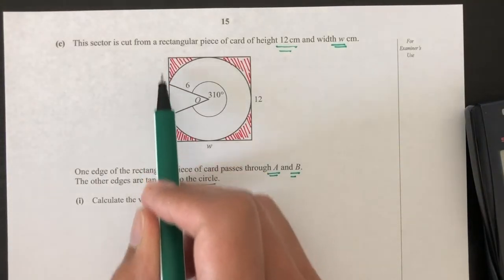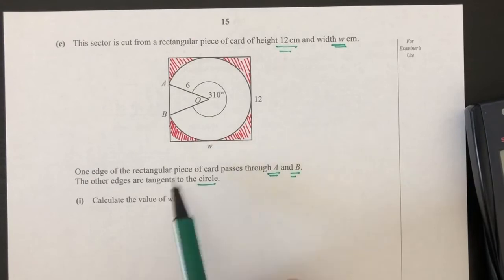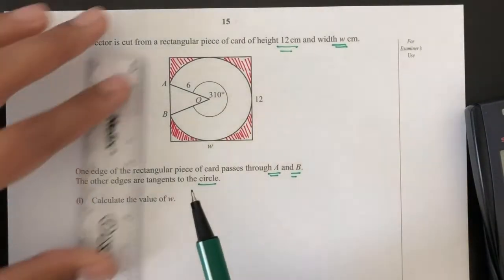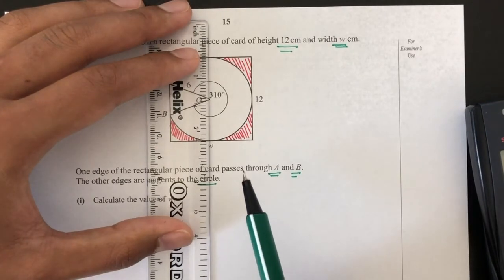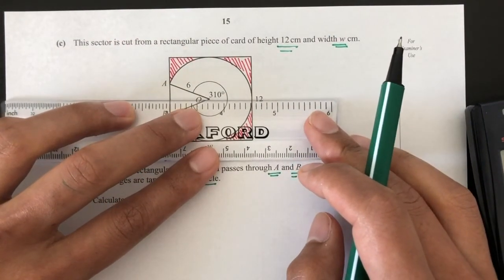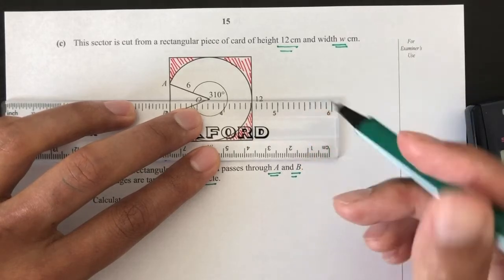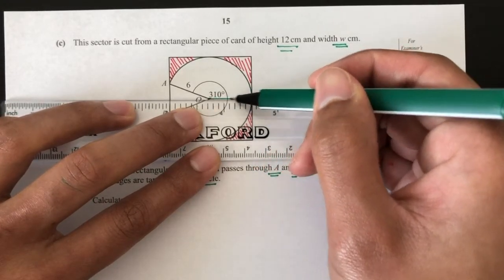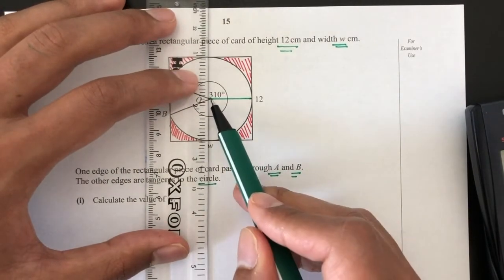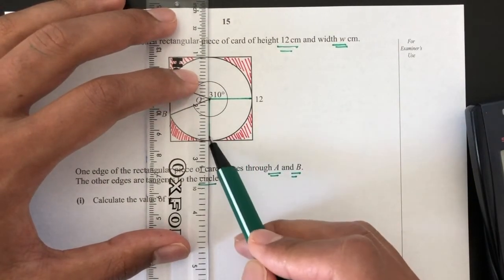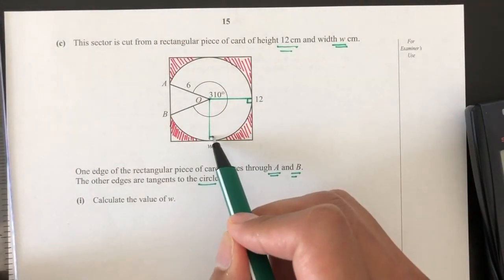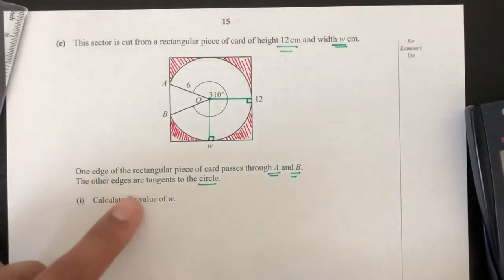So this edge passes through A and B, but the other edges are tangent to the circle. If I connect this one here, it will be exactly 90. Tangents, same thing here, if you connect, that will be 90 as well. So tangent and tangent, that's what it means.